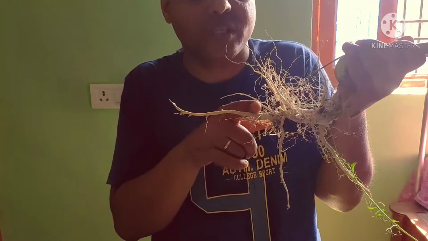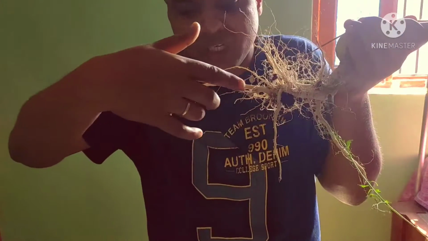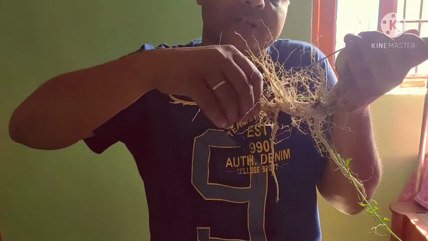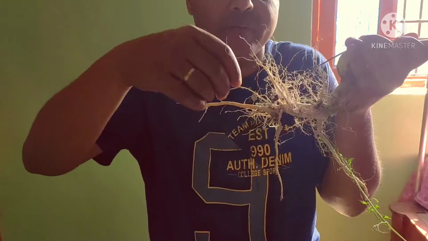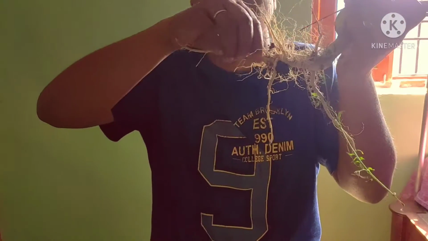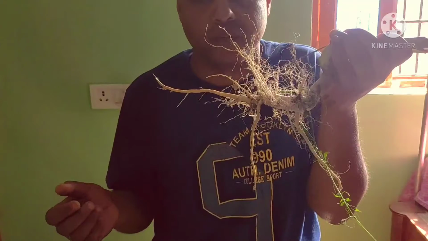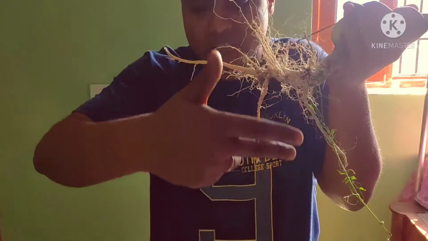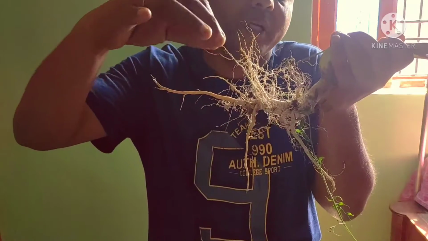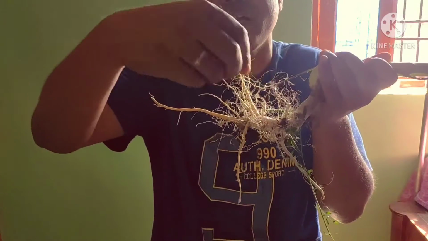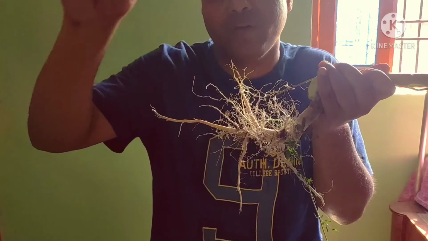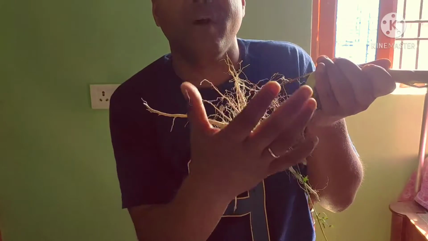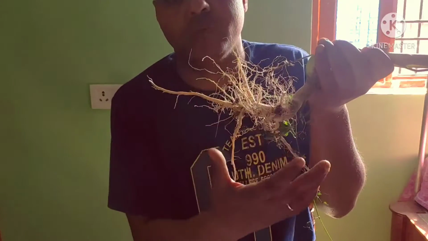Next to this region, see this region. This region is the region of elongation. In this region of elongation, cells are quite developed, cells are quite mature, and cell division in this region increases the length of the root. Next to that, can you see this hairy region? This hairy region is the region of maturation. Here the secondary roots, tertiary roots, root hairs, everything is present, absorbing a lot of water and minerals from the soil. So the maturation region is the main functional region for this root.